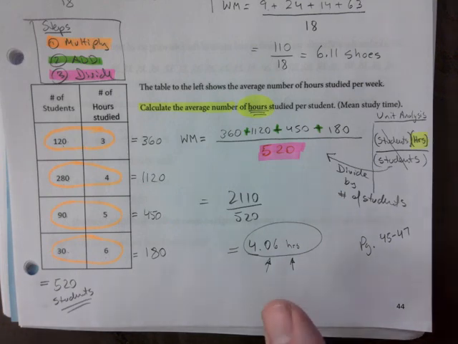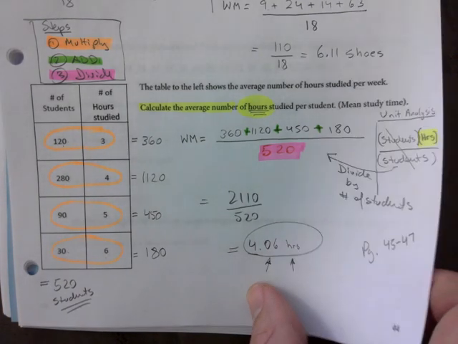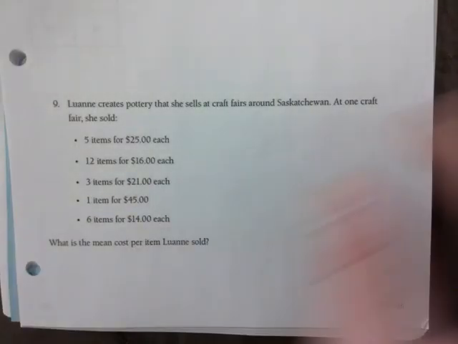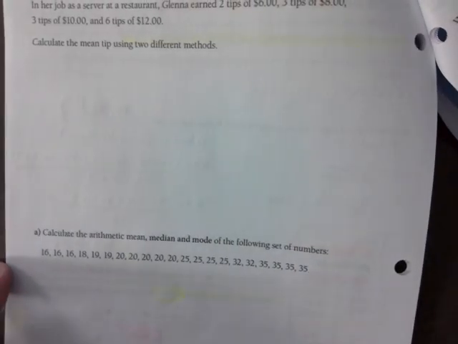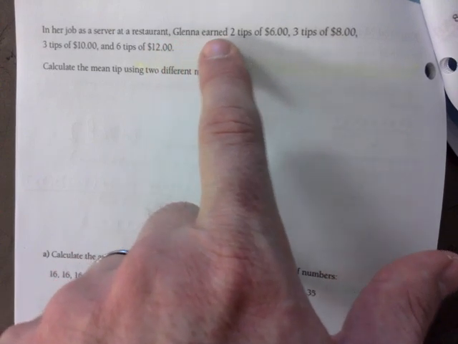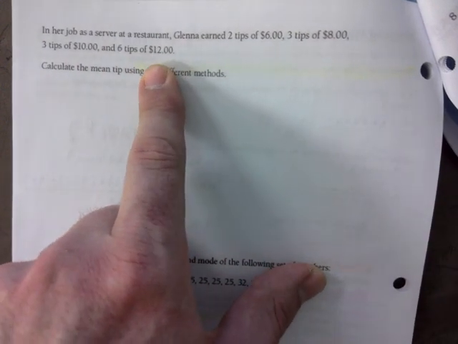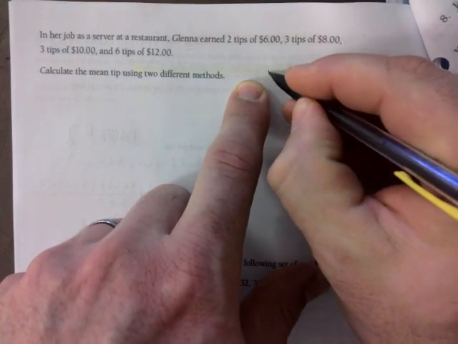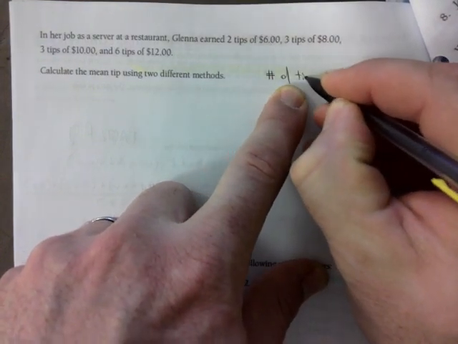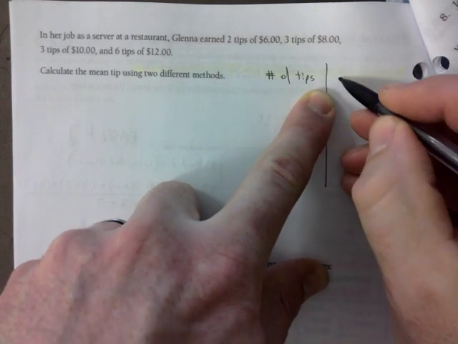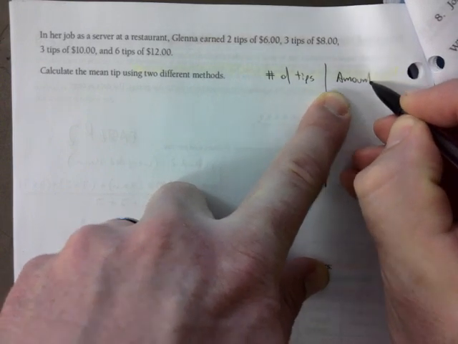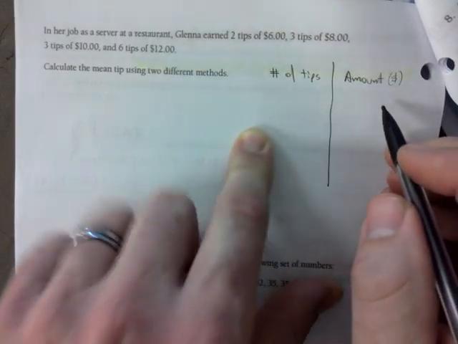So let me tell you what I mean by that. You ready? You're coming with me, right? So let's go to 45. And you have this question here, right? Glenna earned 2 tips of 6, 3 tips of 8, 3 of 10, 6 of 12. You should see a table. Watch this. I'm going to make one for you. Number of tips and amount in dollars. Let's make a table.